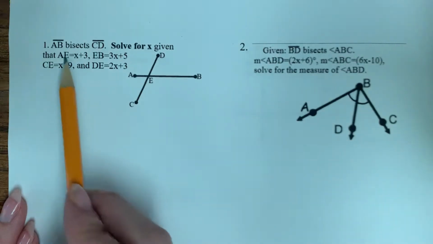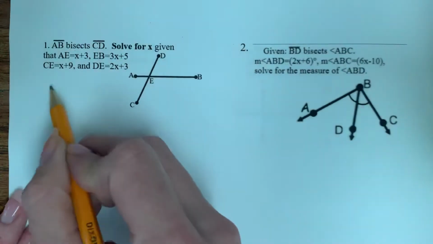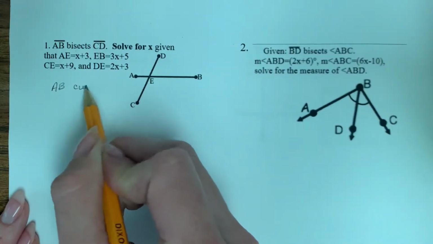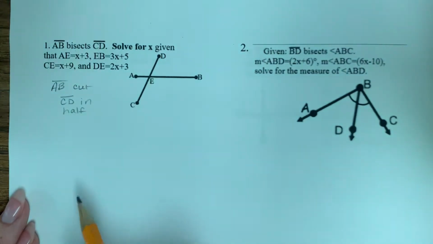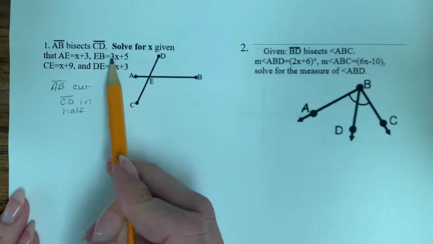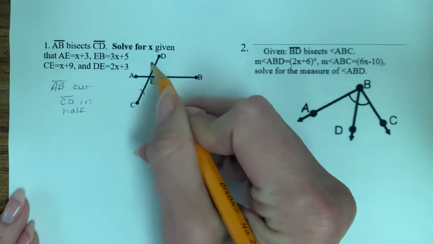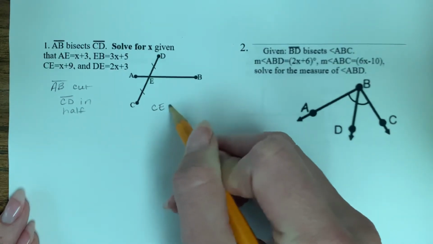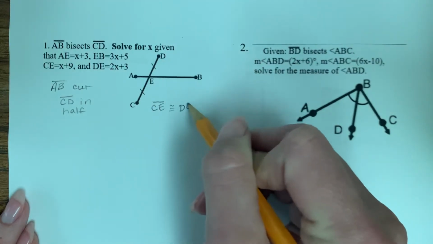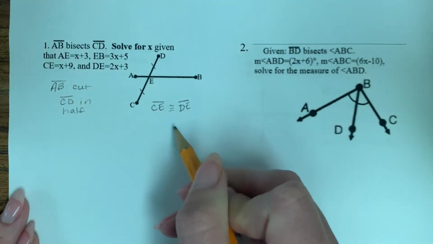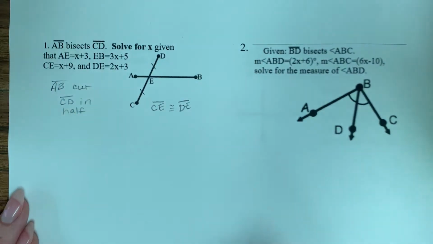But what you would start by doing is reading what it states here. AB bisects CD. So that means AB cuts CD in half. So that means a lot of things. You need to be able to interpret that statement. So if CD got cut in half, that would essentially mean that CE is the same length or congruent to DE.